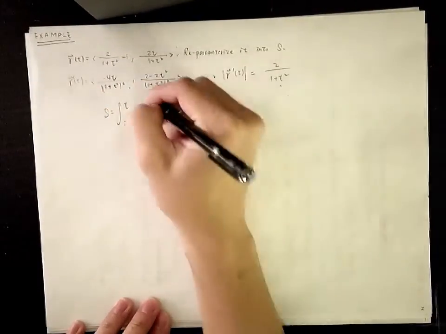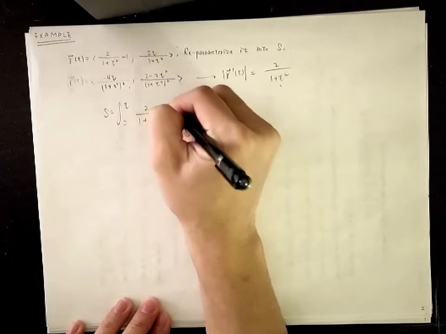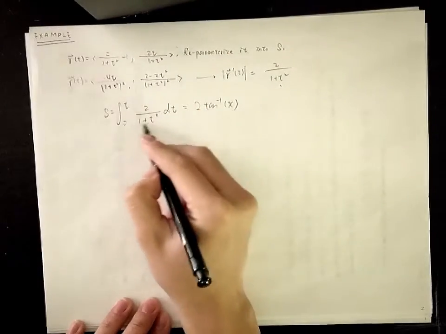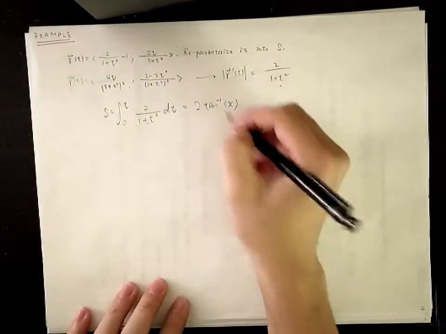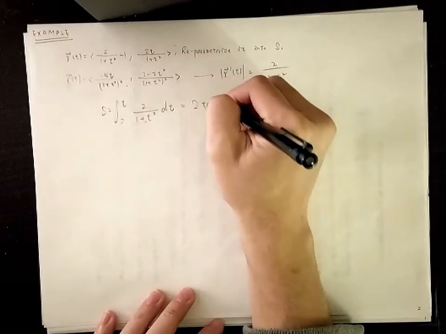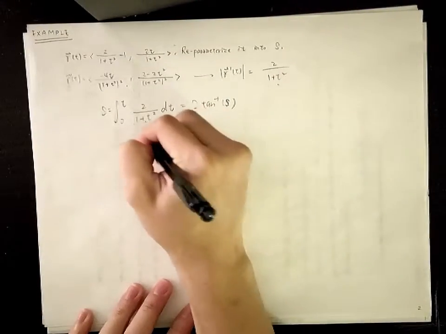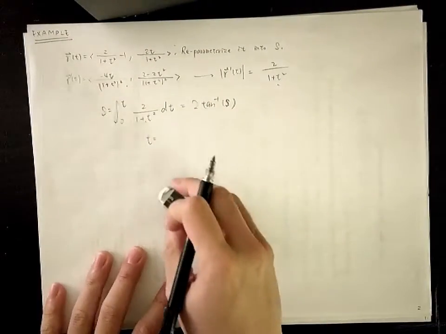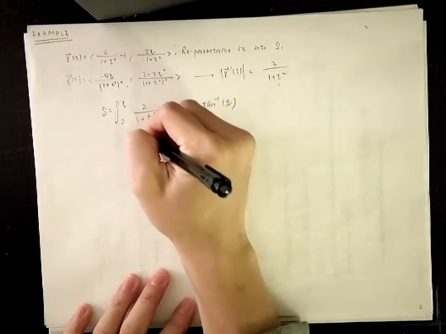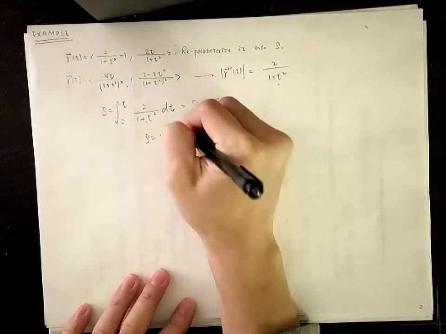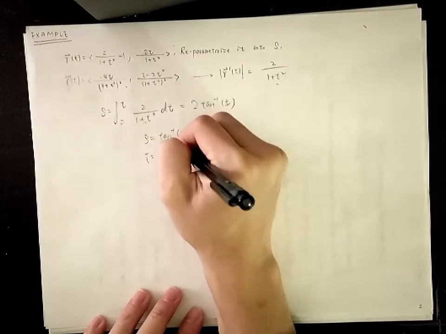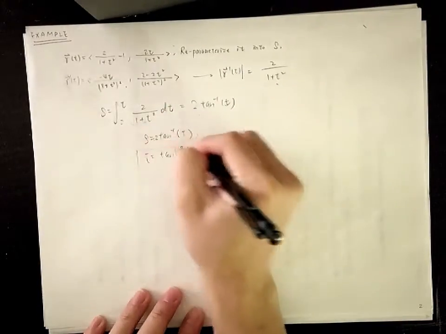s is the integral from 0 to t of this thing, 1 plus t squared dt, which makes it into 2 tangent inverse t, because it's obvious, right? Once you find this relationship, you can make it into the form of t equals something in s, which is t equals tangent of s. This is what we want.